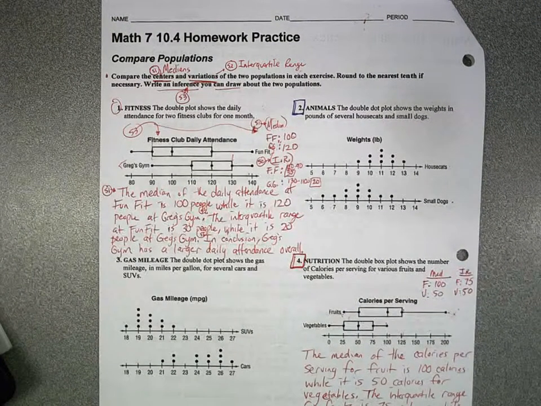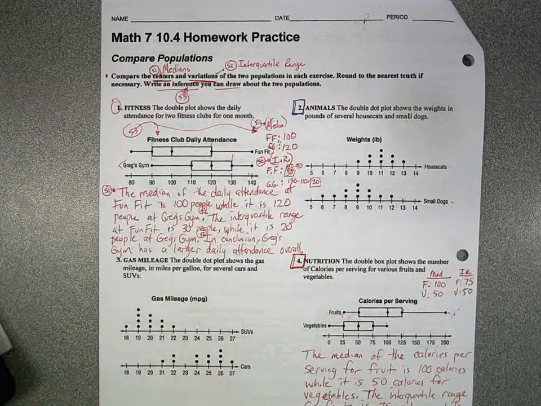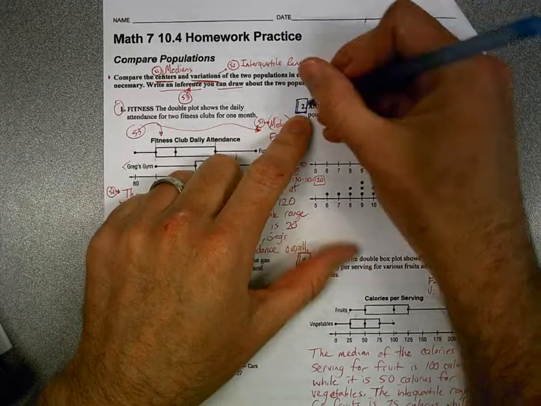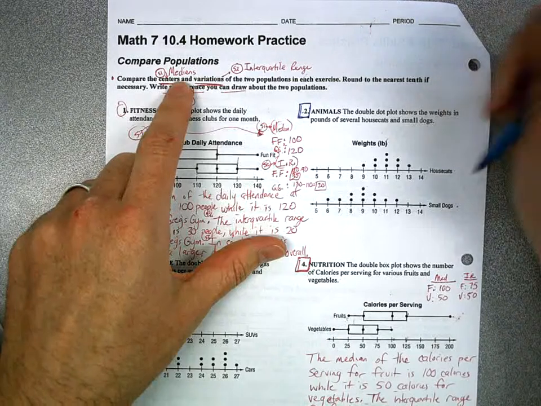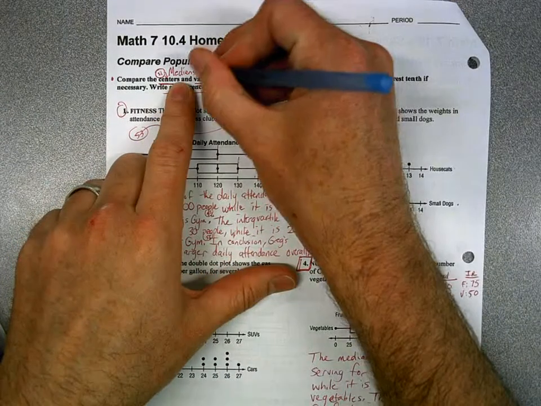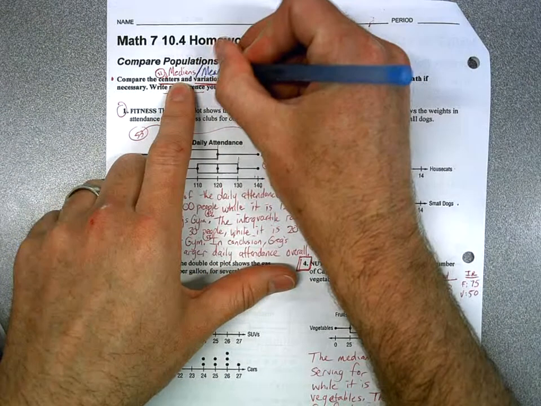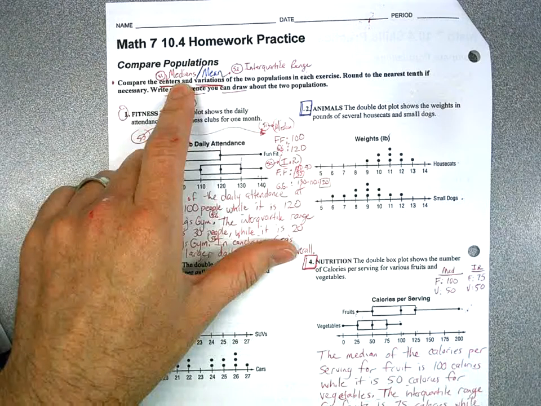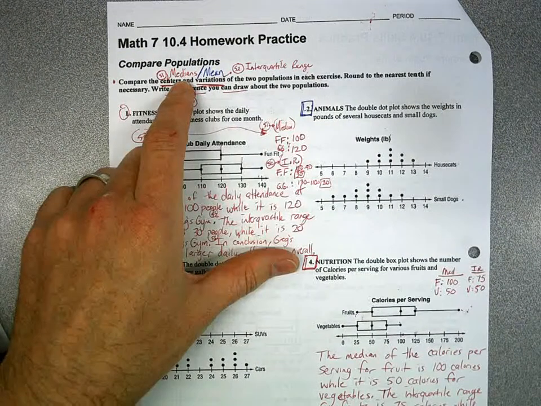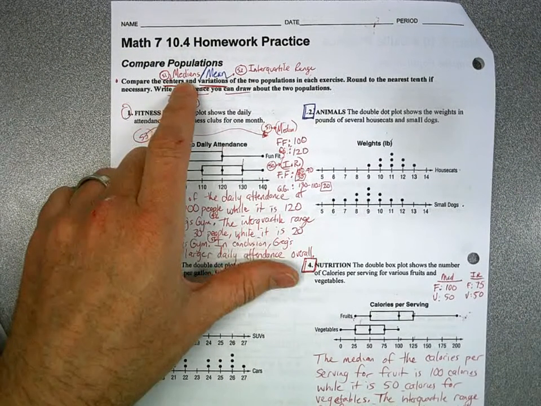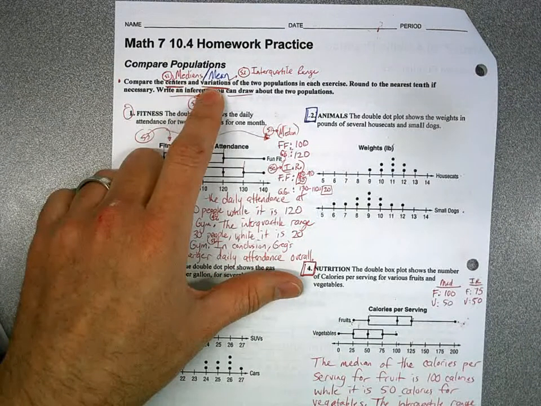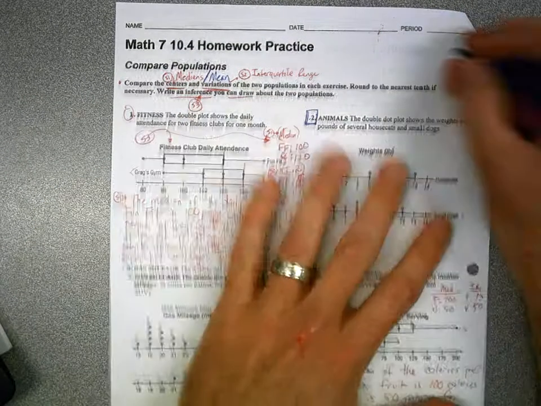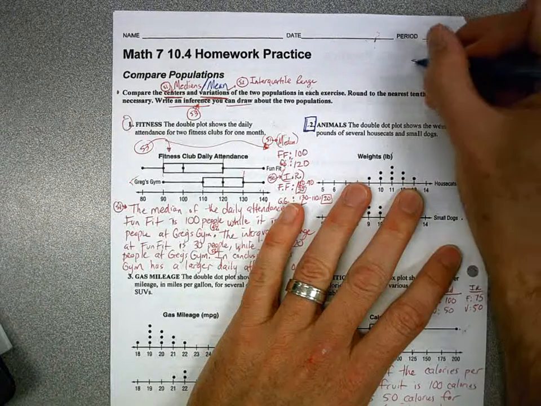The steps are the same. Here's the difference. For this kind of problem, dot plot, we're not talking about the median anymore. We're talking about the mean. We're talking about the average, adding them up and dividing like we did last lesson. That's what I mean by we have more math to do. So here's what we're going to do, with step 1 being the mean.